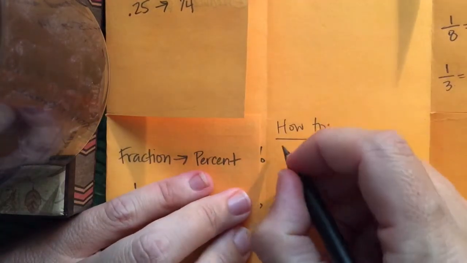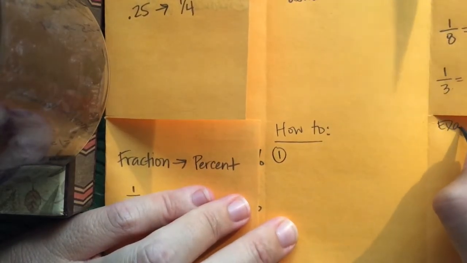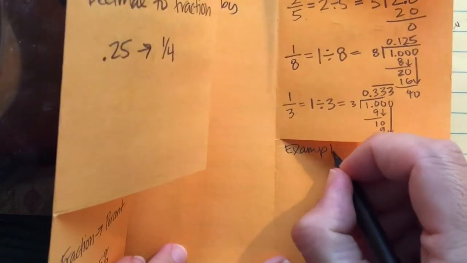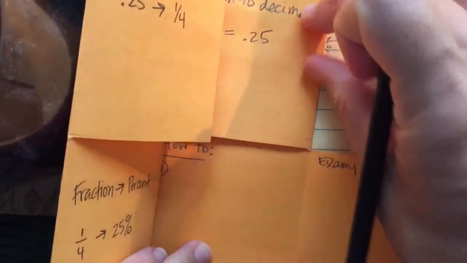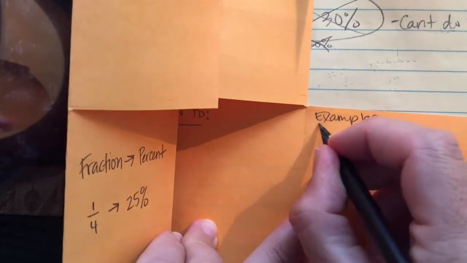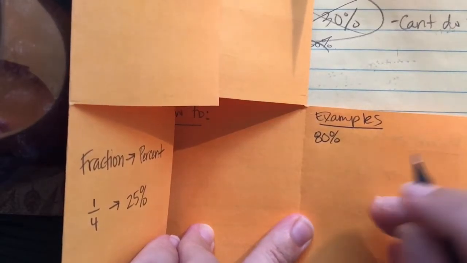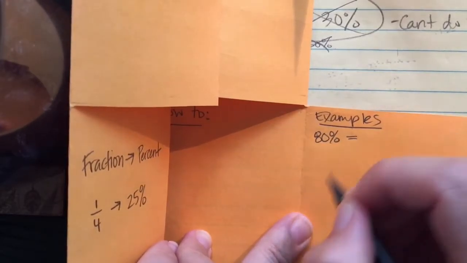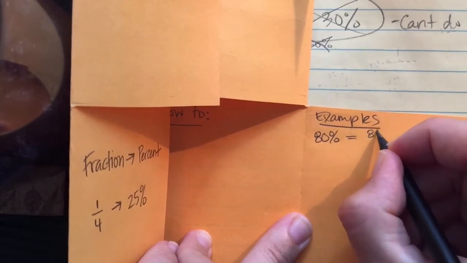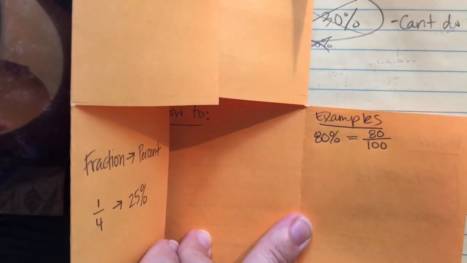All we're going to do, step 1. And let me give you some examples that you can see. For example, if you had 80%, percent means out of 100, so that would simply translate to 80 out of 100.